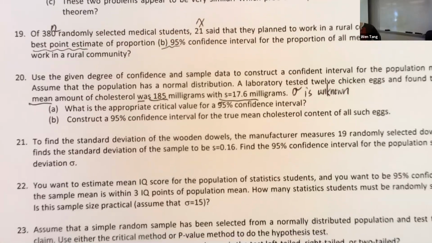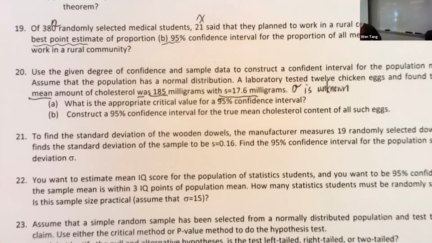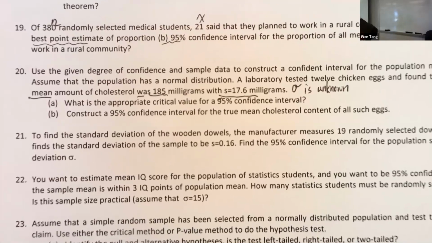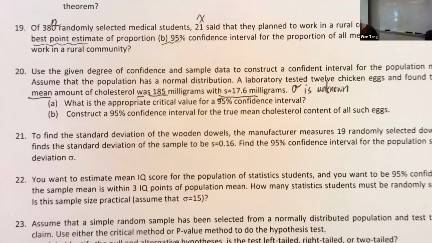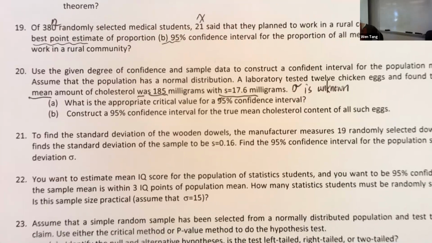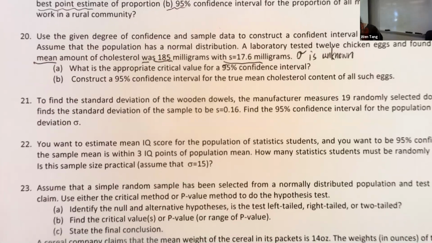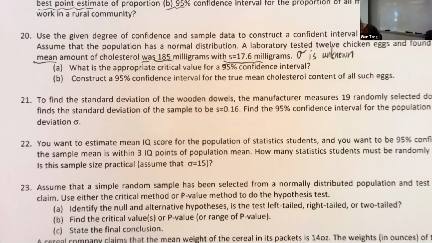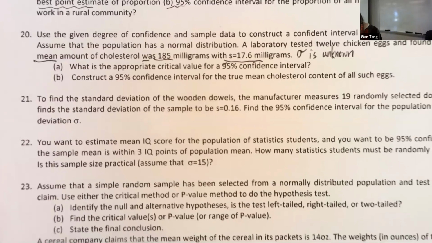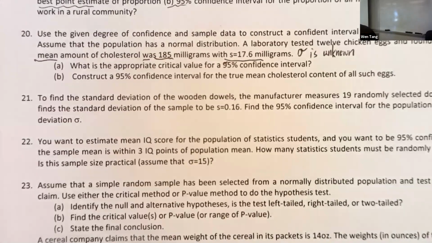Okay, next, number 22. You want to estimate the sample size. Number 22, we're talking about the sample size. For the sample size, we only need to use the correct formula, then plug it in, and we could get it.